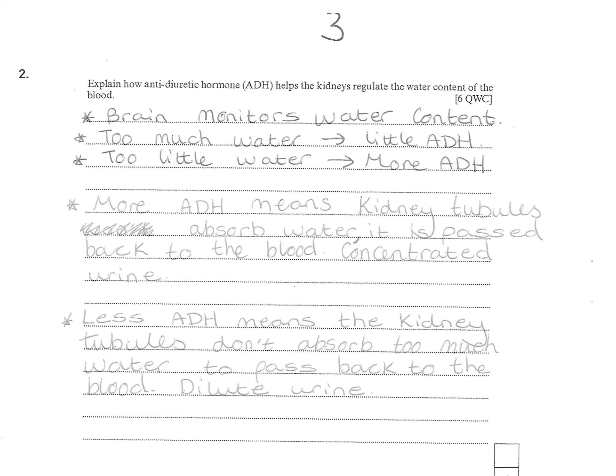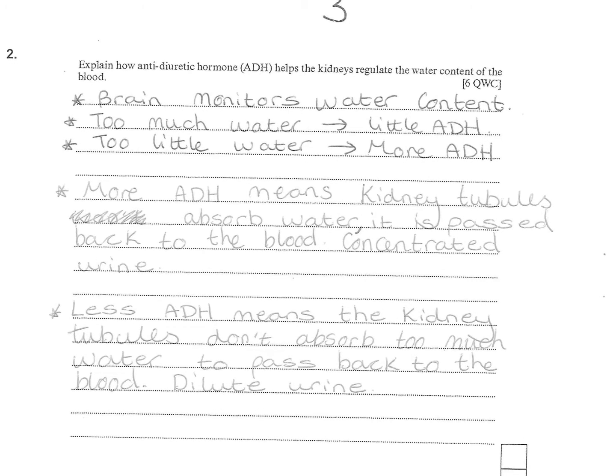Explain how antidiuretic hormone helps the kidney regulate the water content of the blood. The brain monitors water content. All your blood is passing through your brain, so any water in your blood will be monitored by your brain. If there's too much water in your blood, you will release not very much ADH. If there's too little water in your blood, your brain will signal and release more ADH. More ADH means the kidney tubules absorb the water back into the blood, which leads to concentrated urine. Less ADH means the kidney tubules don't absorb as much water back into the blood, giving dilute urine.